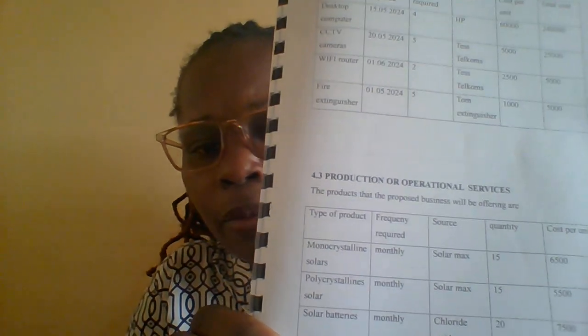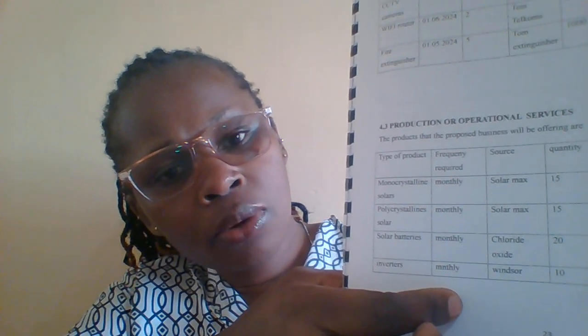Then the next thing, after you've put the product or the materials, is the frequency required. Frequency required means how often are you going to be buying this product. Like now, let me mention the person who is doing the product. This person might be buying from their suppliers monthly. So they would write monthly in this column.